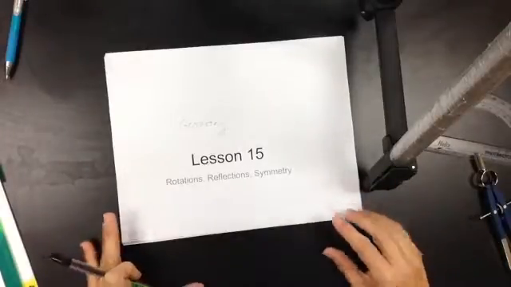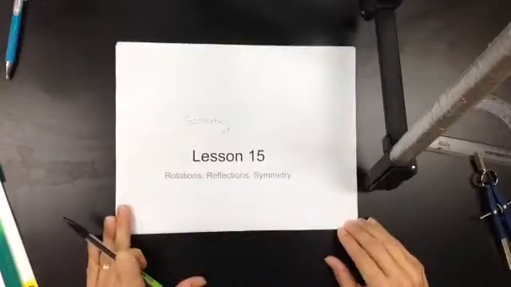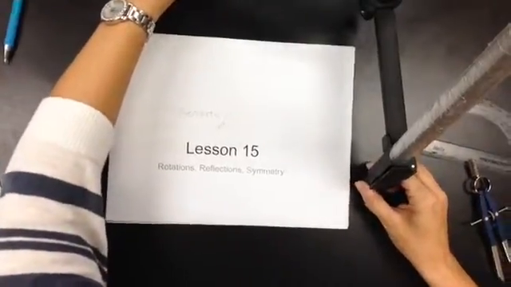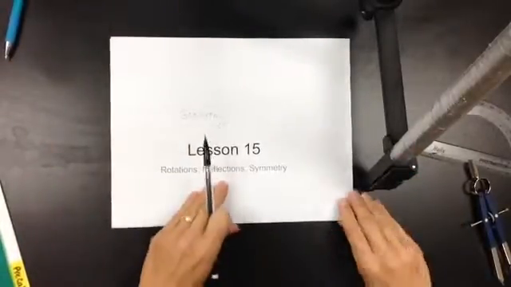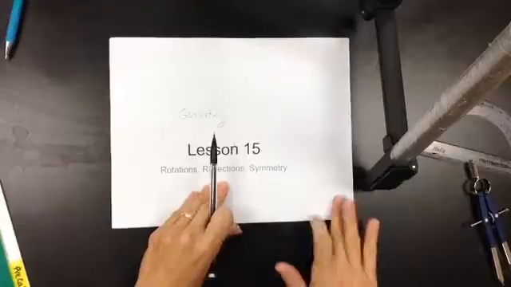I took your classwork packet and tried to cut and paste to make everything bigger so it was easier for us to follow along with each other. I hope it helps. Let me adjust this just a little bit. Try to get it straight. There we go. So I hope this helps. Let's go ahead and get started.